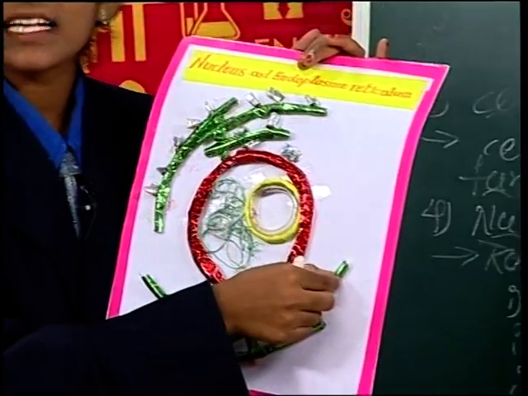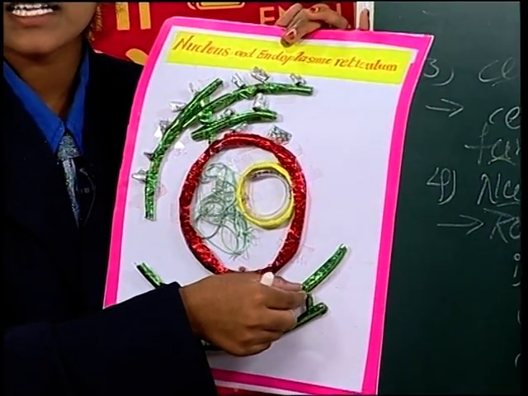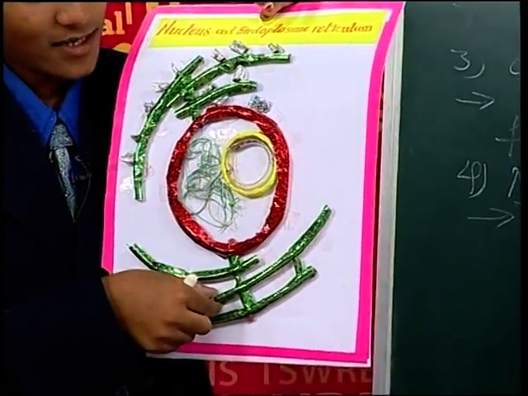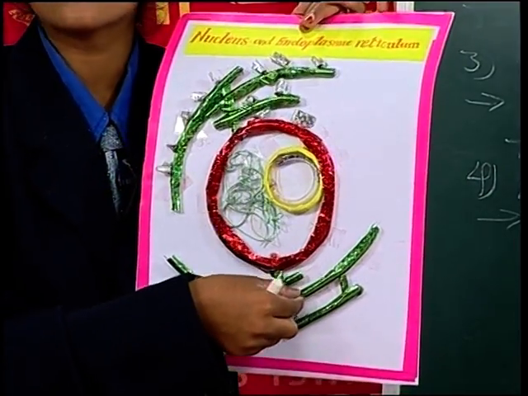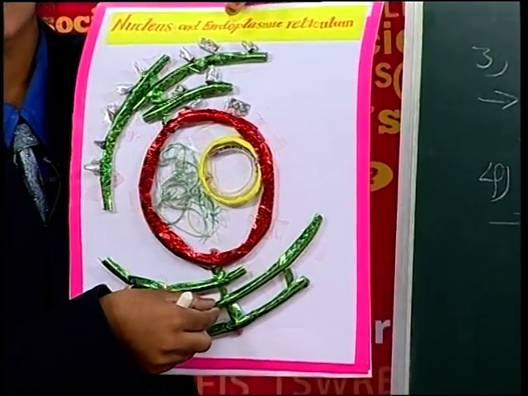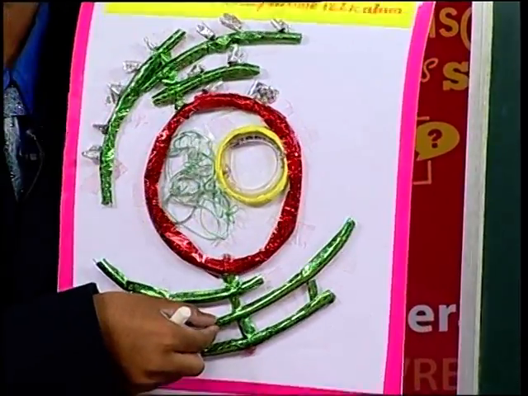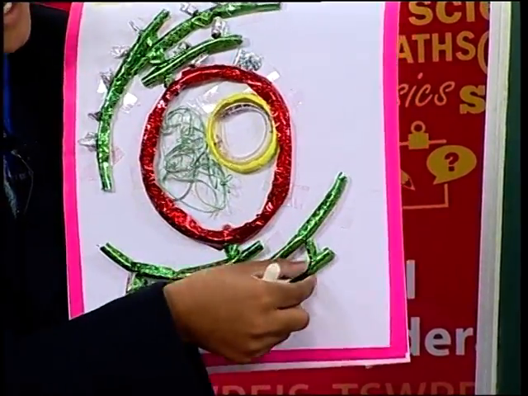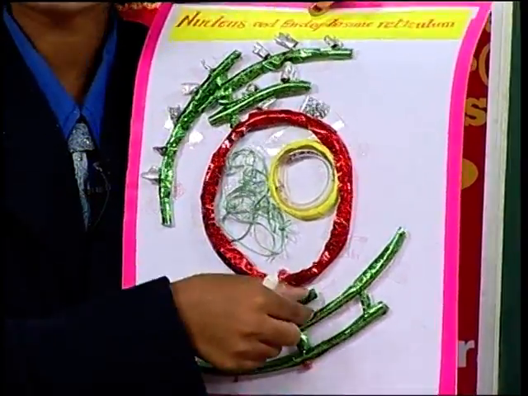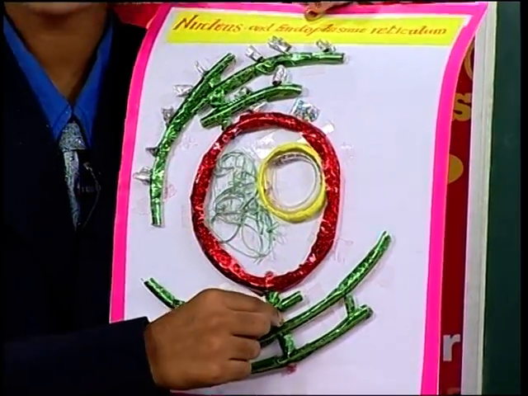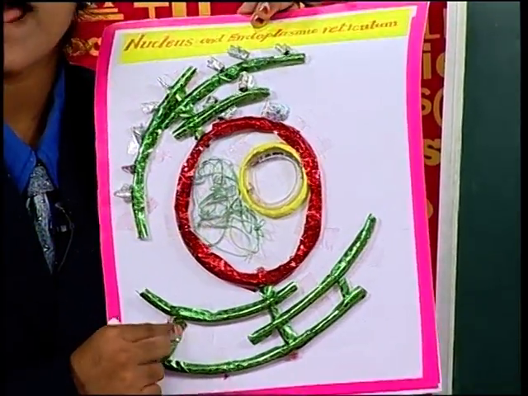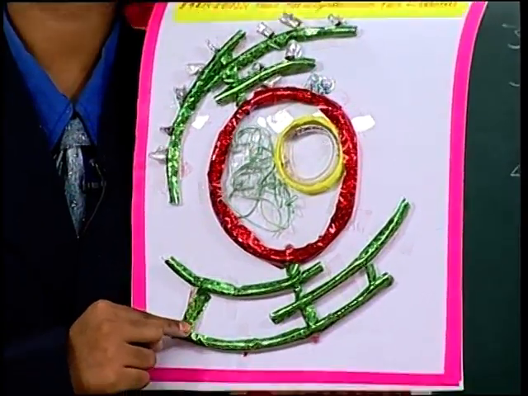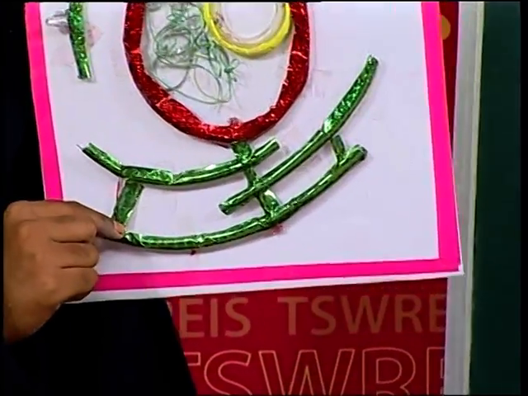These endoplasmic reticulum may consist of a sac-like structure. This sac-like structure we call cisternae. What is it? Cisternae. These cisternae are connected with a tube-like structure. This tube-like structure we call tubules.